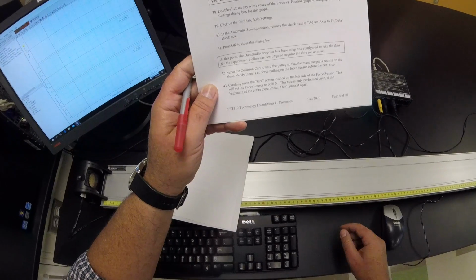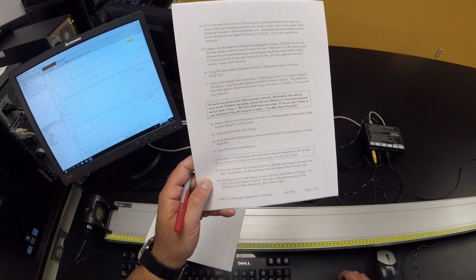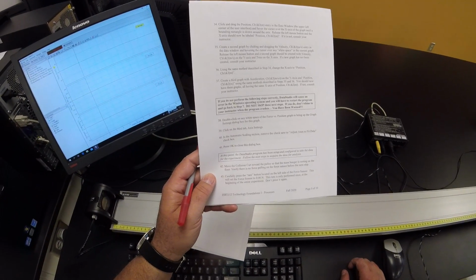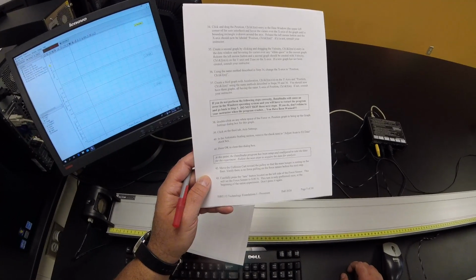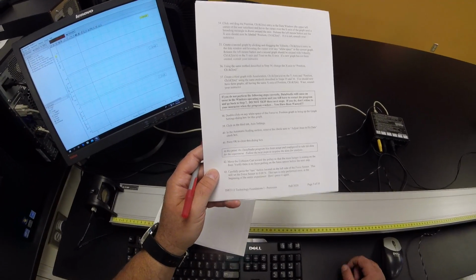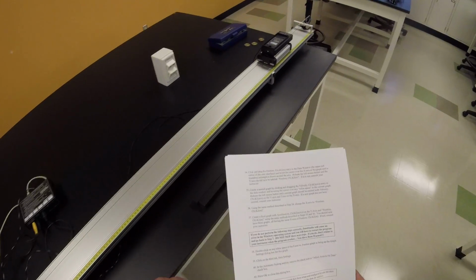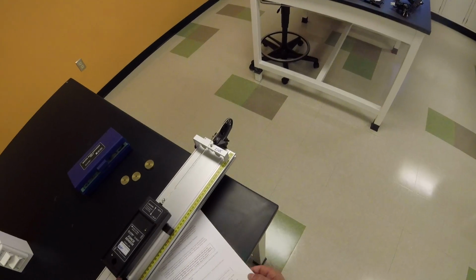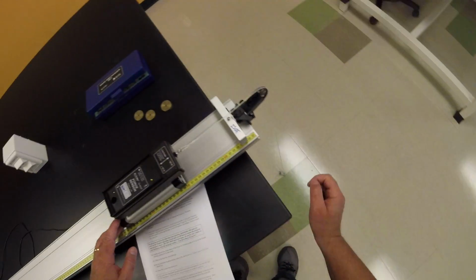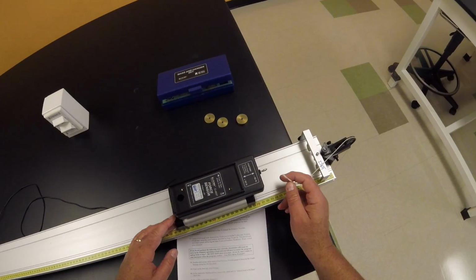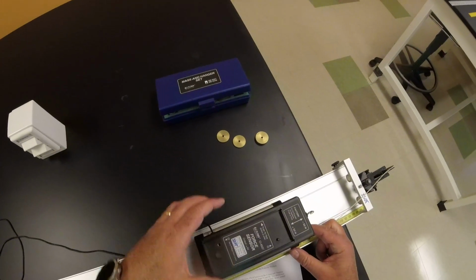We have force versus position, velocity versus position, and acceleration versus position. Move the collision cart toward the pulley so that the mass hanger is resting on the floor. Verify there is no force pulling on the force sensor before the next step. Okay, great. So what I want to do is bring this so that it's resting on the floor, and then make sure there's nothing on the sensor, and then press the tare button.